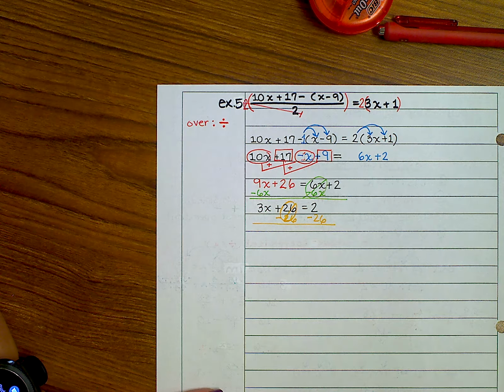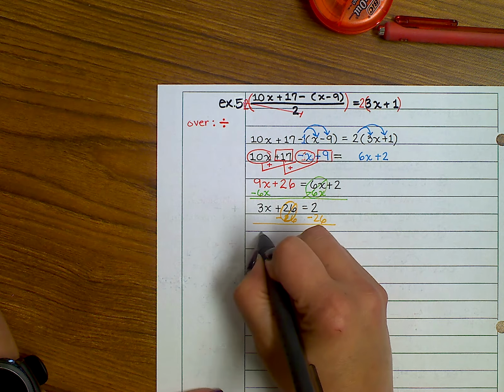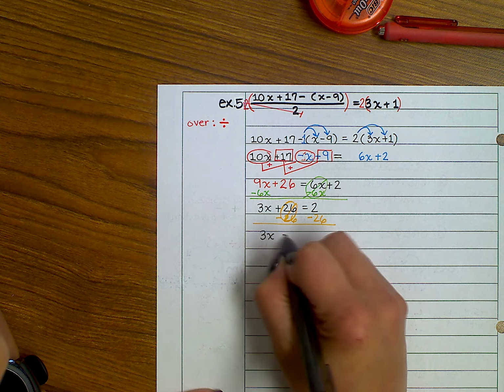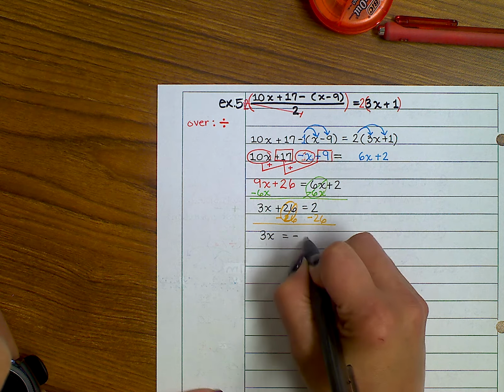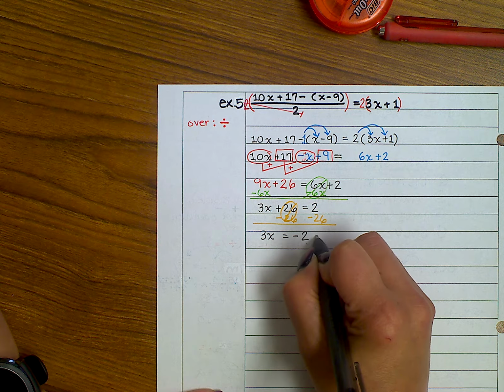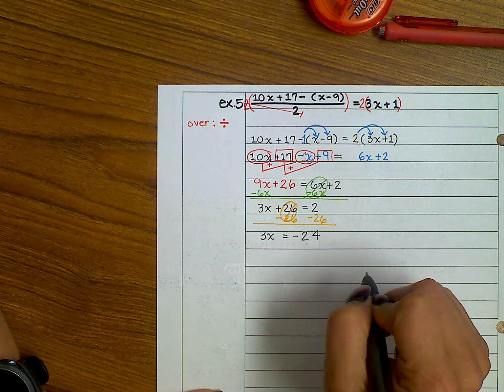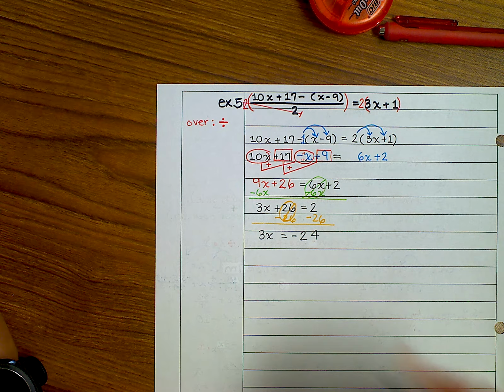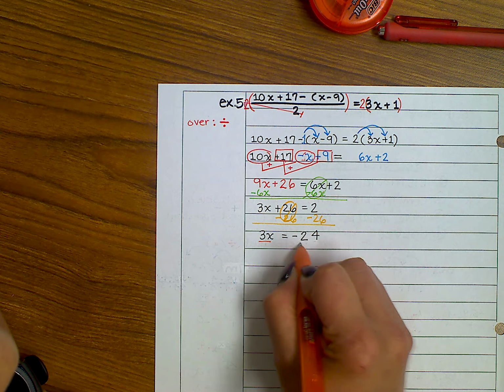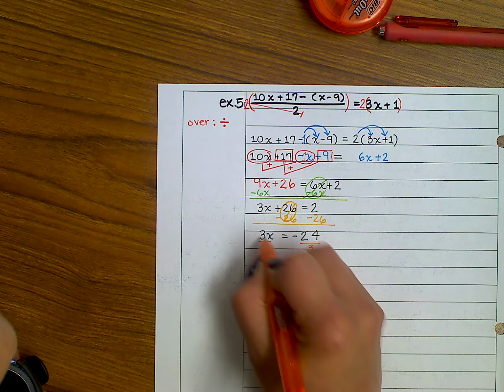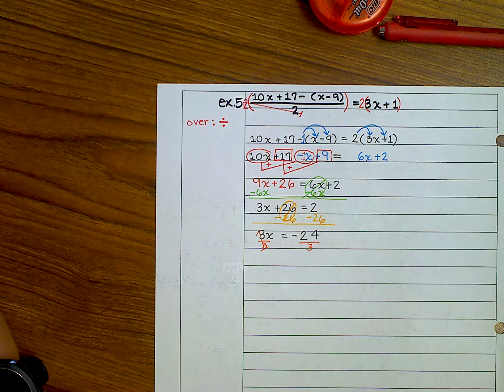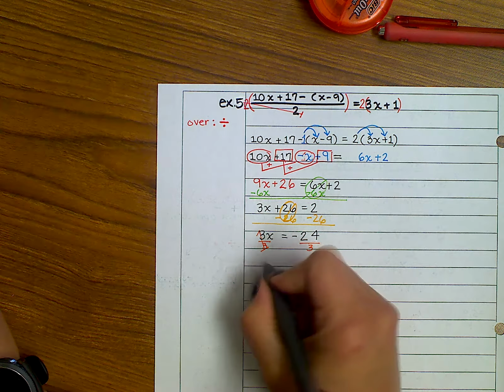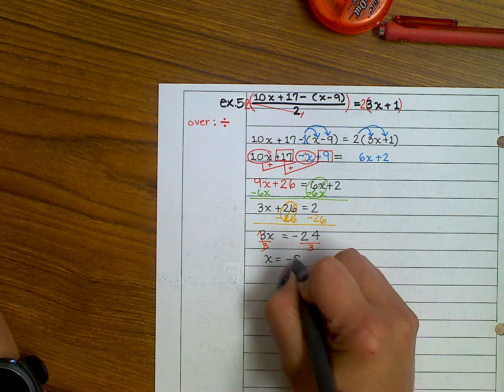That eliminates, leaving me with 3x is equal to negative 24. Yes. And lastly, I get to remove my coefficient. x is equal to negative 8.